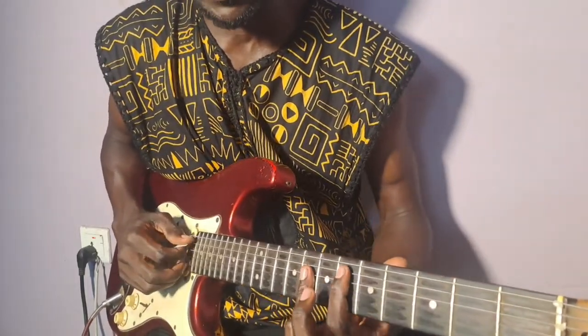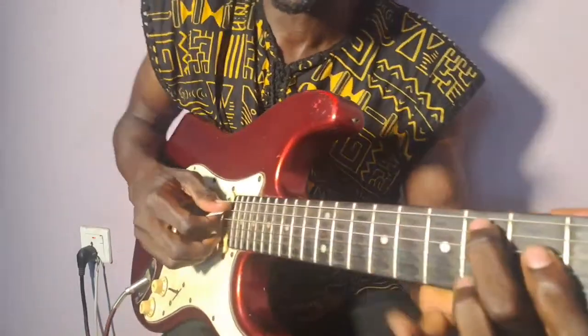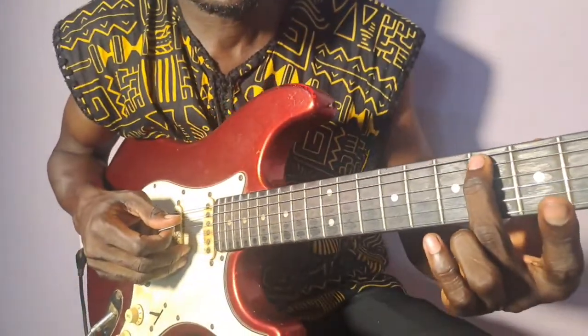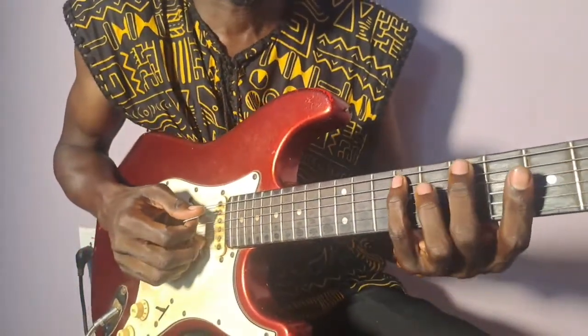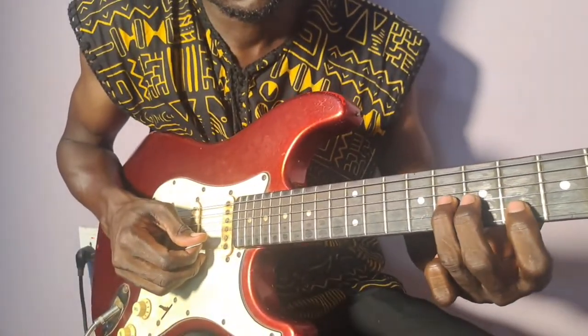Let's go to the A shape at the key of E flat. So E flat, this is the E flat root note. E flat here. Do, mo, fa, fi, so, do, mo, fa.